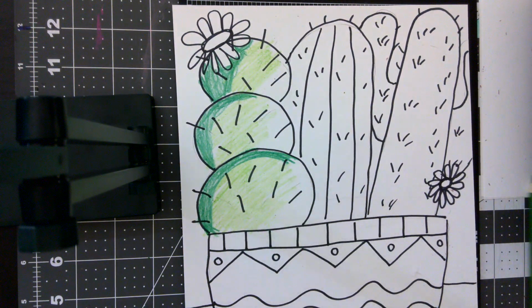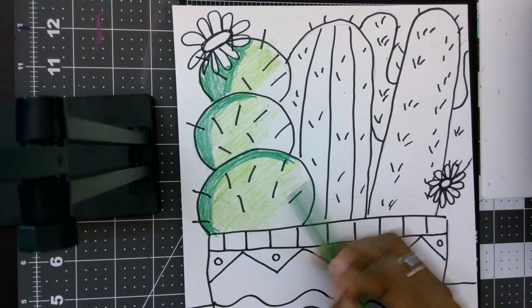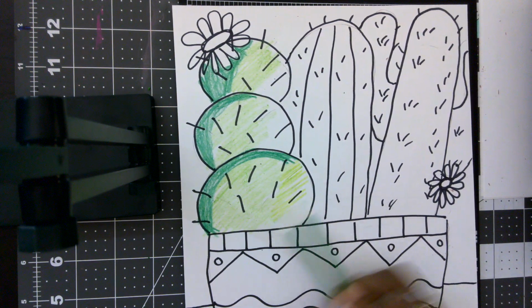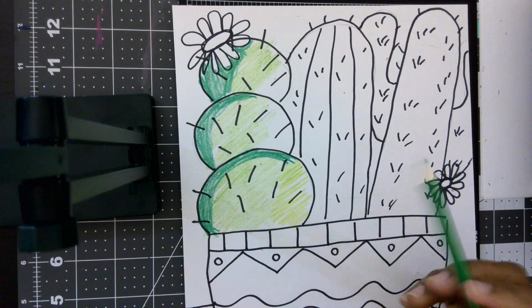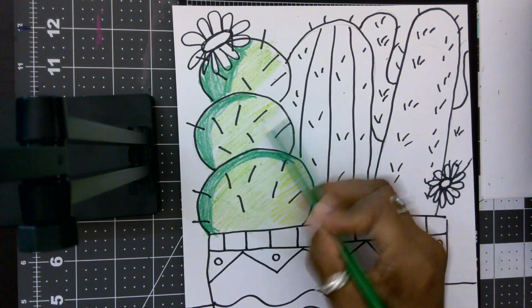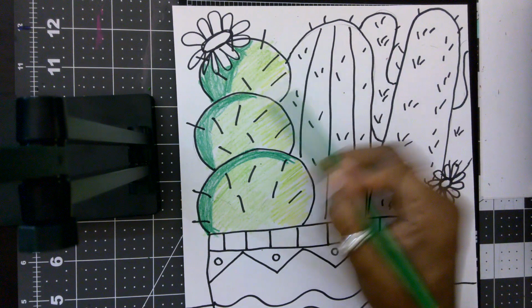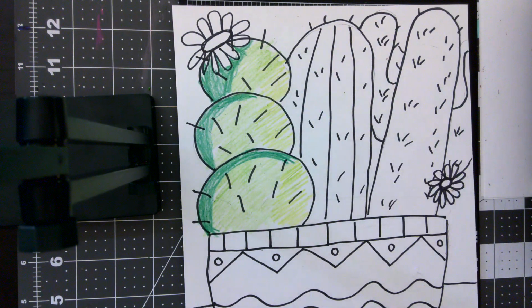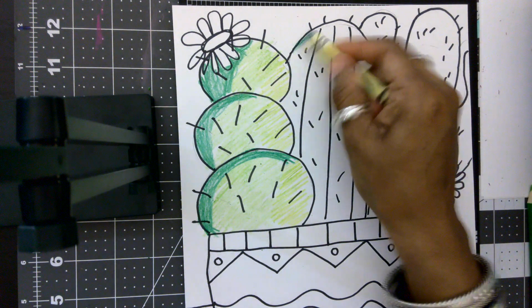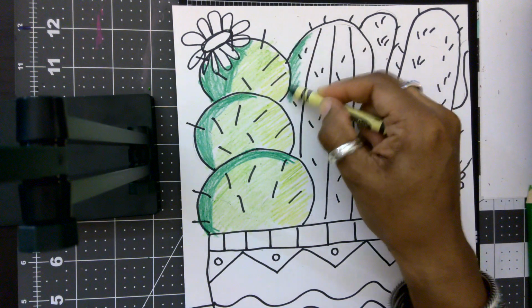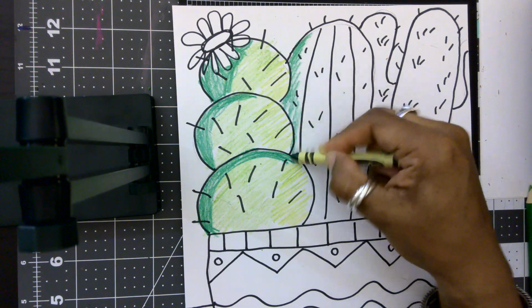Okay, so that color is there, and then I'm going to add an even lighter one beside that, or it might be a little, yeah, it's still a little different. Yep. So there we go. So that way you have a little other variation of your green beside that. Okay. Now I'm going to switch it up again, and I'm going to do the darker color on the outside here on one side of my cactus.